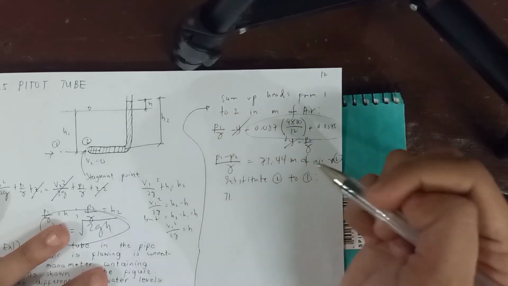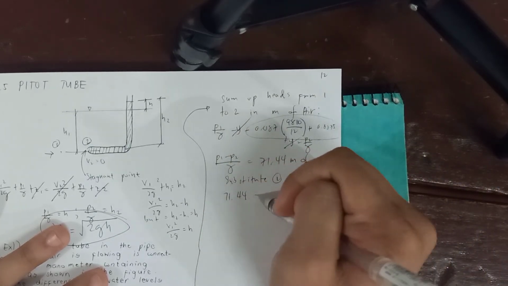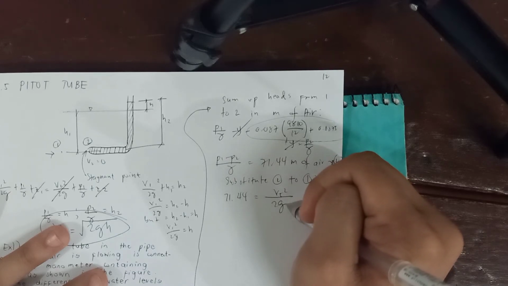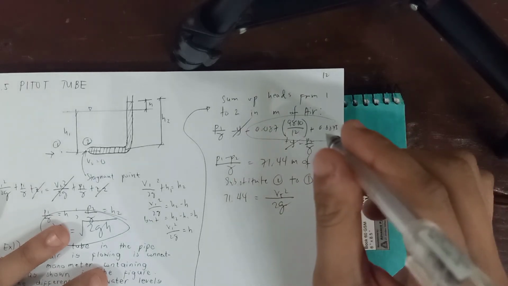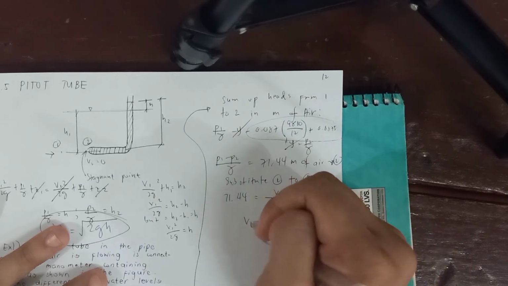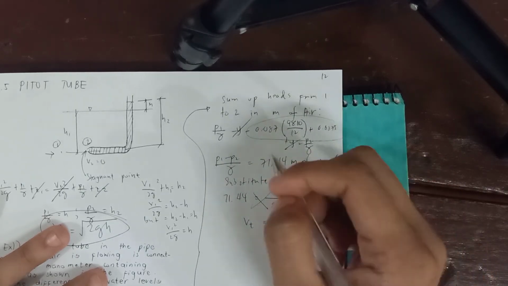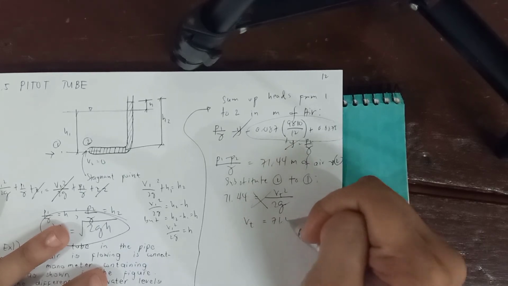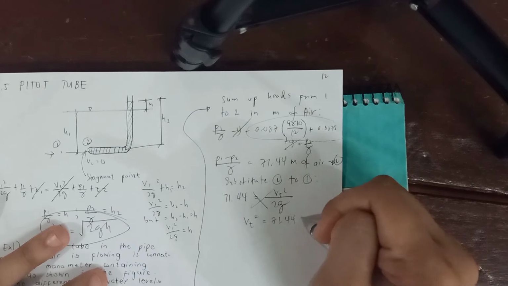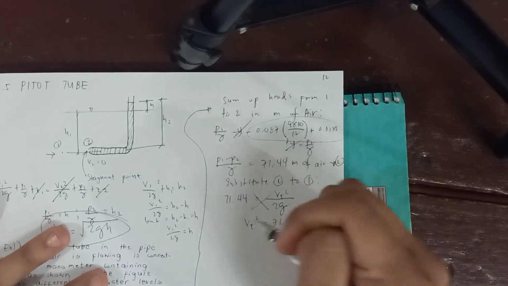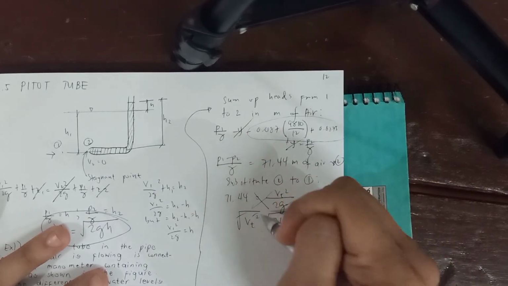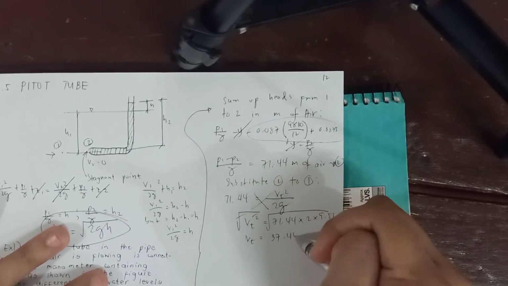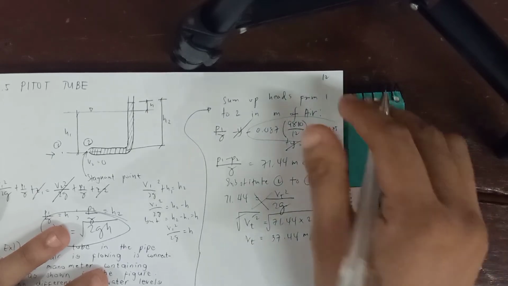So 71.44 equals to Vt squared over 2g, or Vt cross multiply, no, makuha siya na 71.44 times 2 times 9.81, square root both sides, therefore Vt now is 37.44 meter per second.